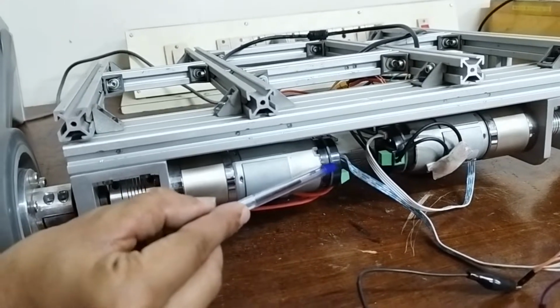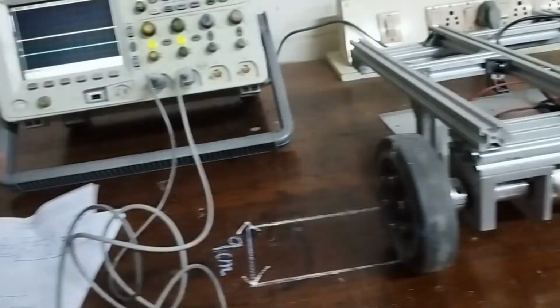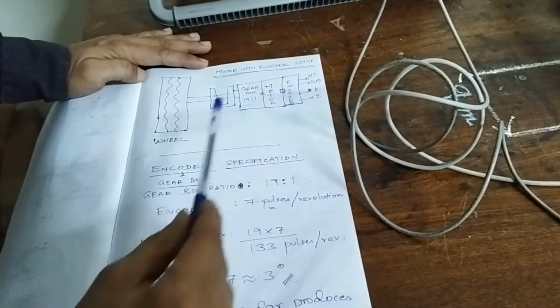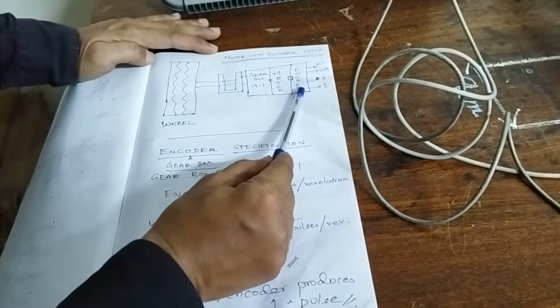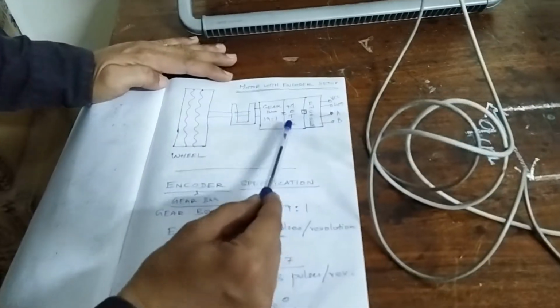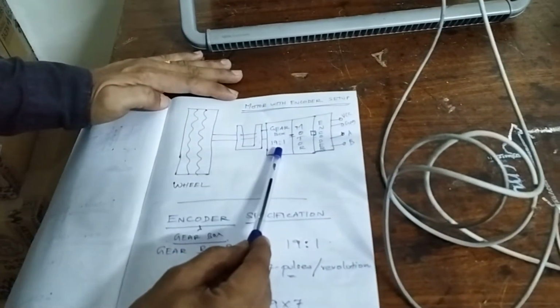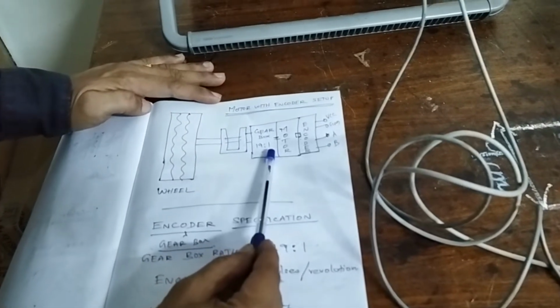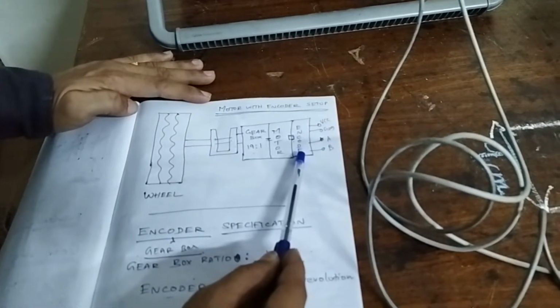When you look at the encoder specifications, the arrangement is something like this. The encoder is connected to the motor, the motor is connected to the gearbox, and the wheel is connected to the gearbox. The gearbox ratio is 19:1 according to the encoder specifications.